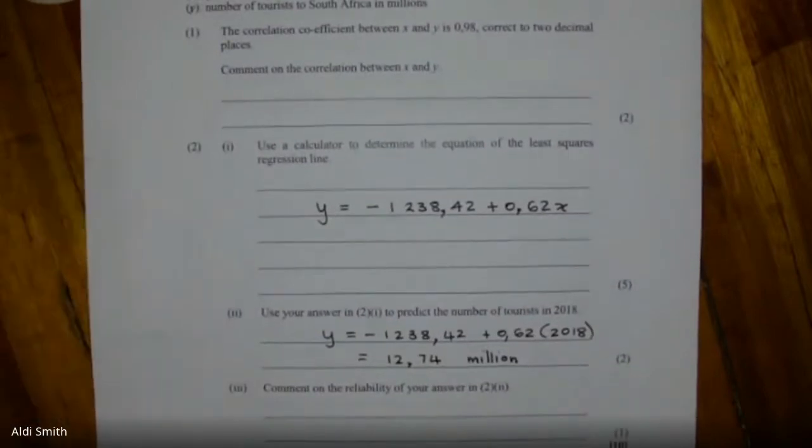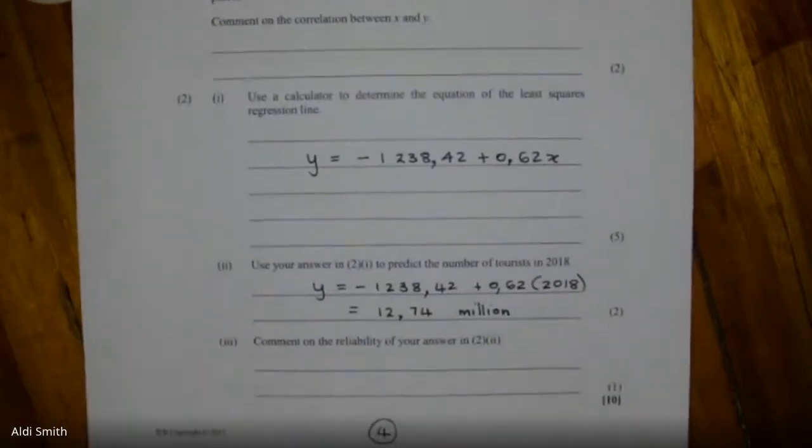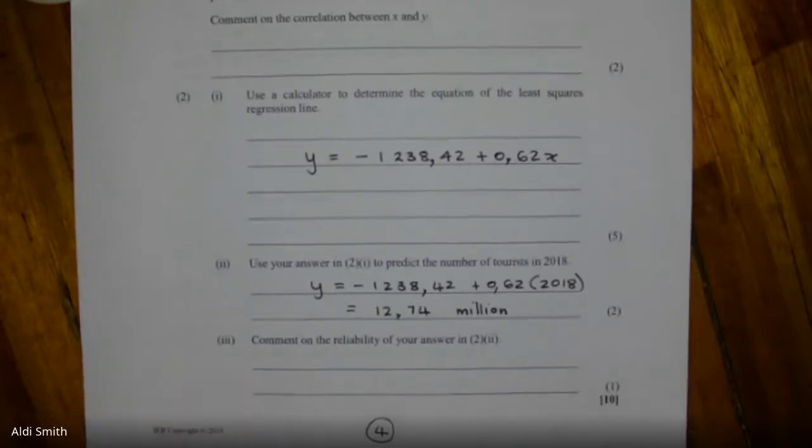Okay, the next question they ask, comment on the reliability of your answer in 2.2. I'm going to say nothing. You comment on the reliability, and then we'll check what you've got.